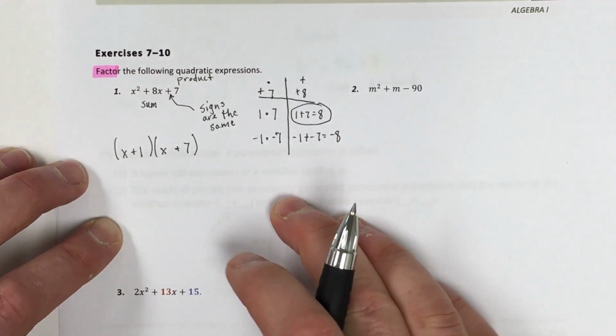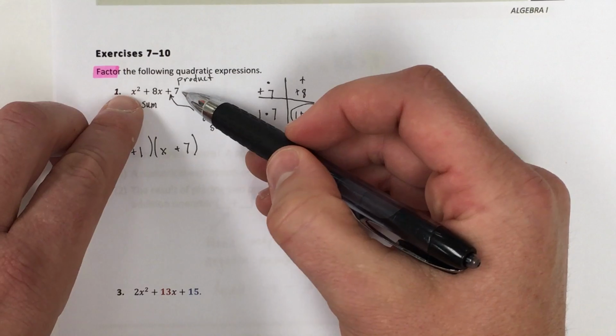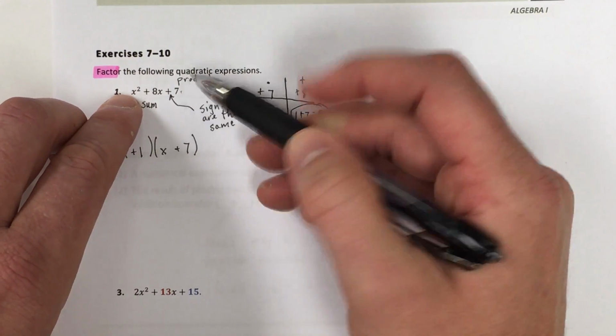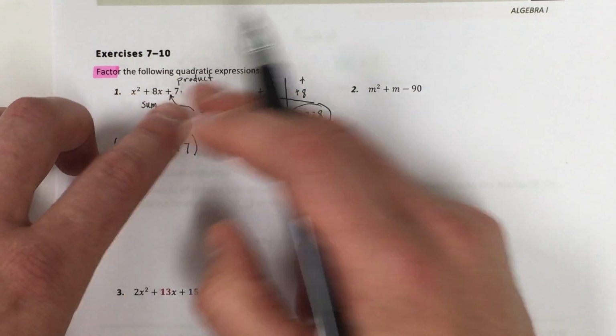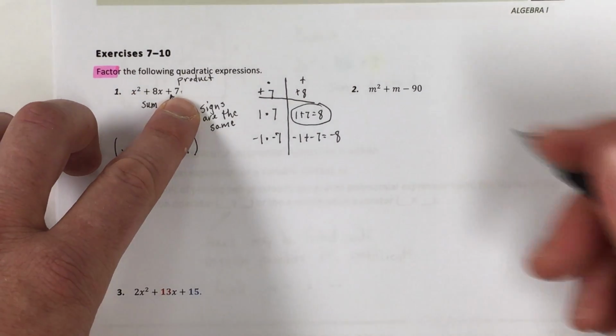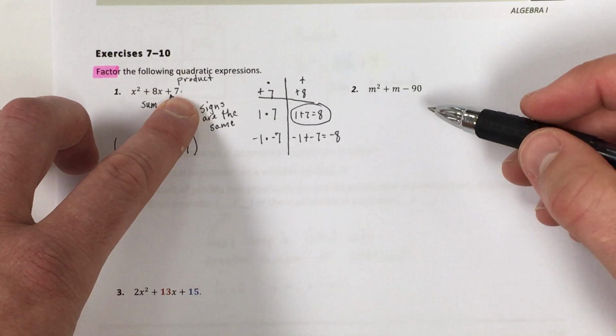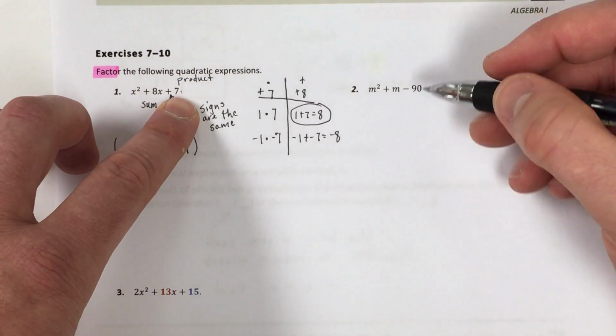Now this is a really nice problem because the two endpoints only have a couple ways to multiply to get them. This is a little different when you get to a problem like this. There are lots of ways to multiply to 90.